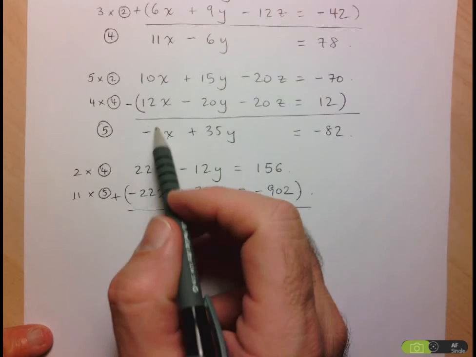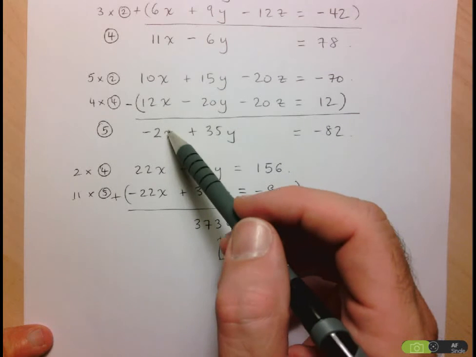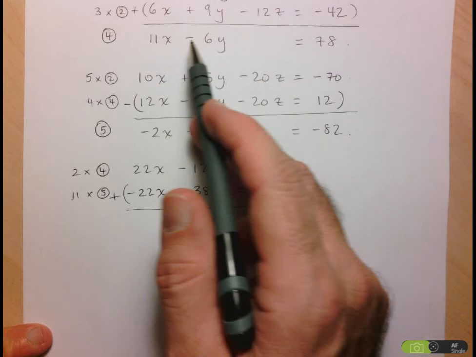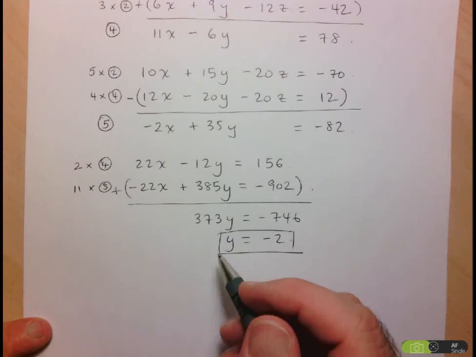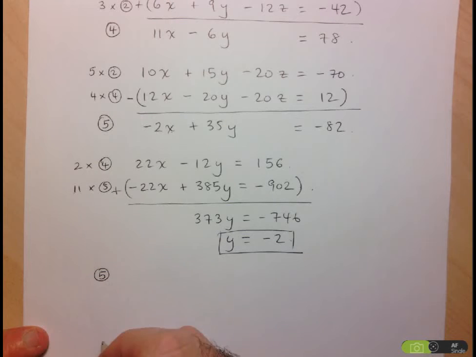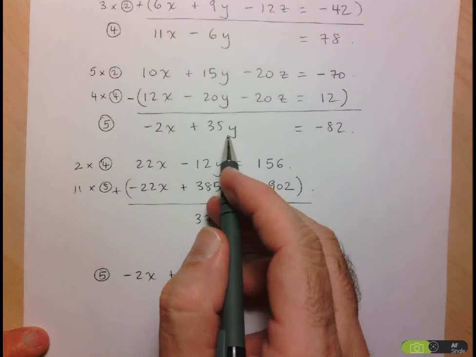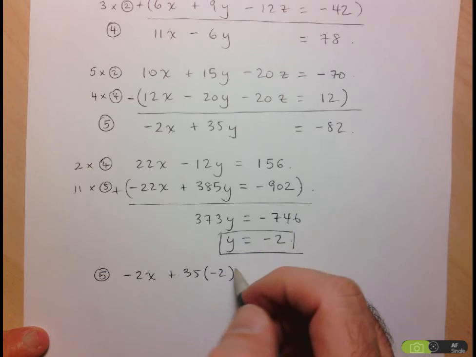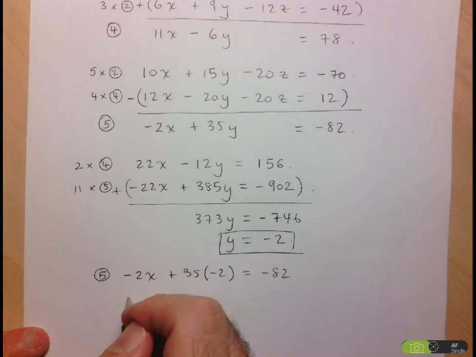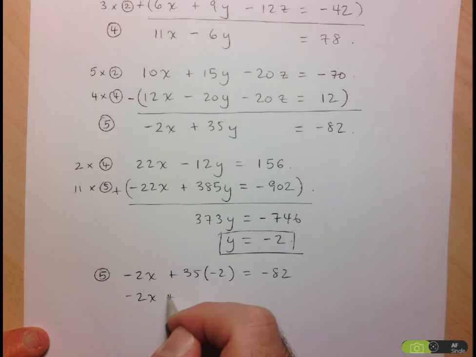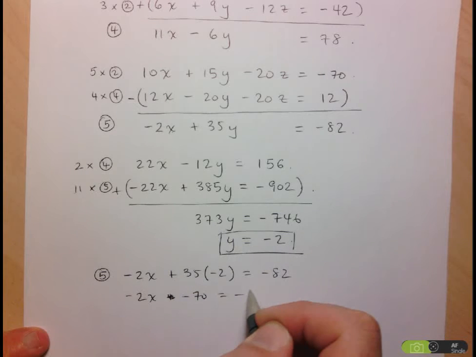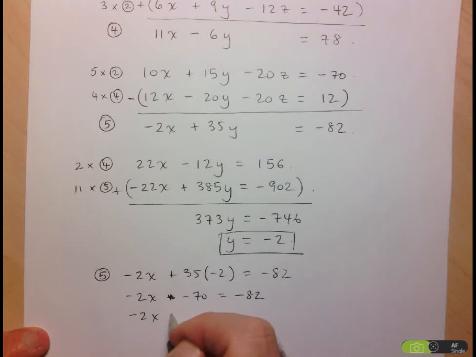So I will use one of these equations to calculate the x value, and I guess let's use equation 5. Okay, so here, equation 5, again, I indicate what I'm using, so negative 2x plus 35 times, now I know the y value, it's negative 2, and that's equal to negative 82, so negative 2x minus 70 equals negative 82, and here negative 2x, so plus 70, so that should be negative 12. Okay, and so x is equal to positive 6.